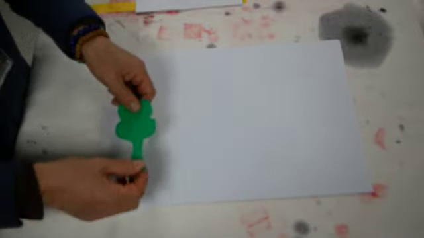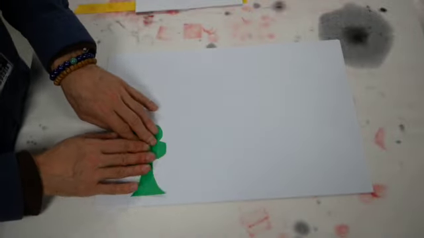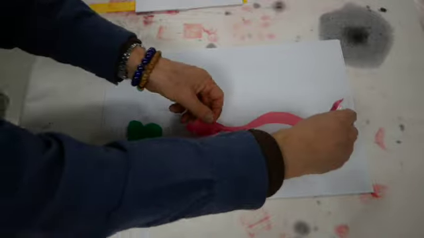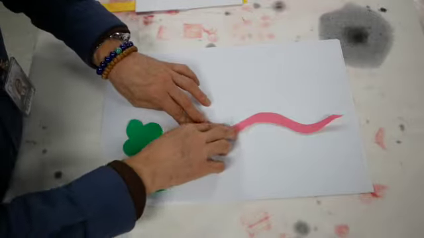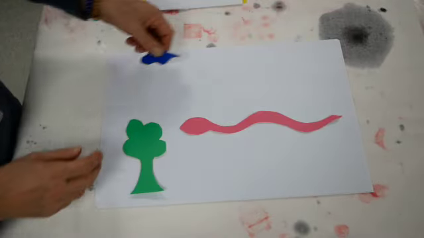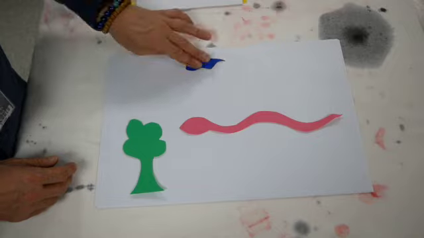But what you should do is cut shapes. In my case, I did organic shapes. All right, just to make a small scene here. So here we go. I made a tree shape. There we go. Put that in the foreground. And I made a snake. I put that in the middle ground. And I made a cloud. We put that in the background.